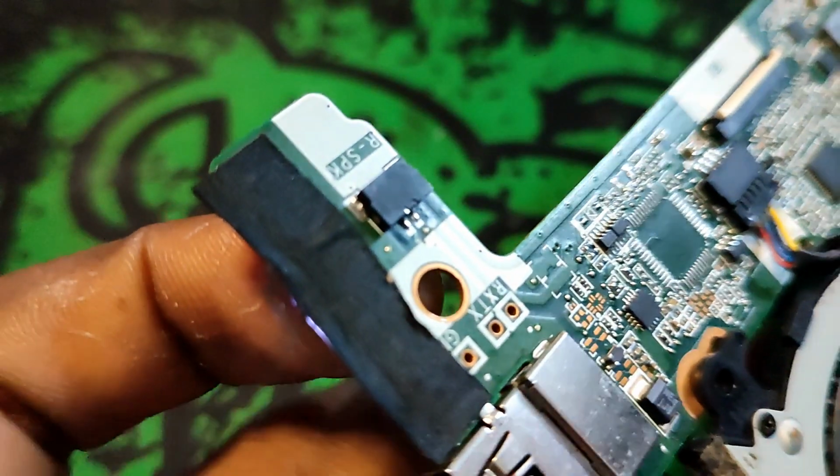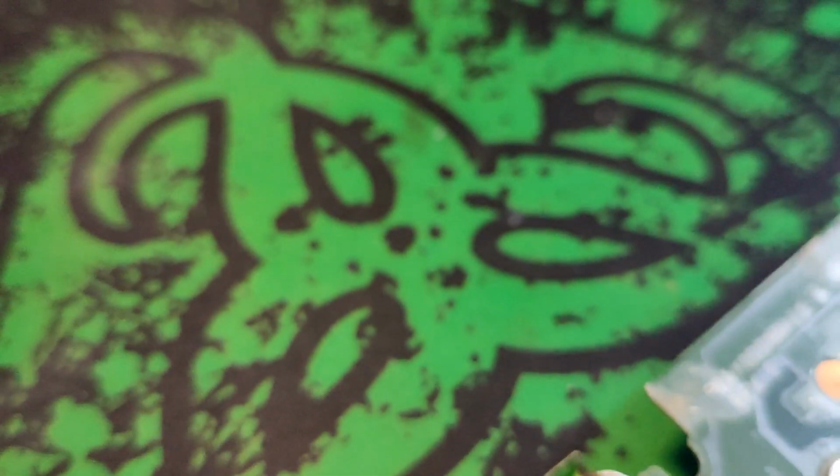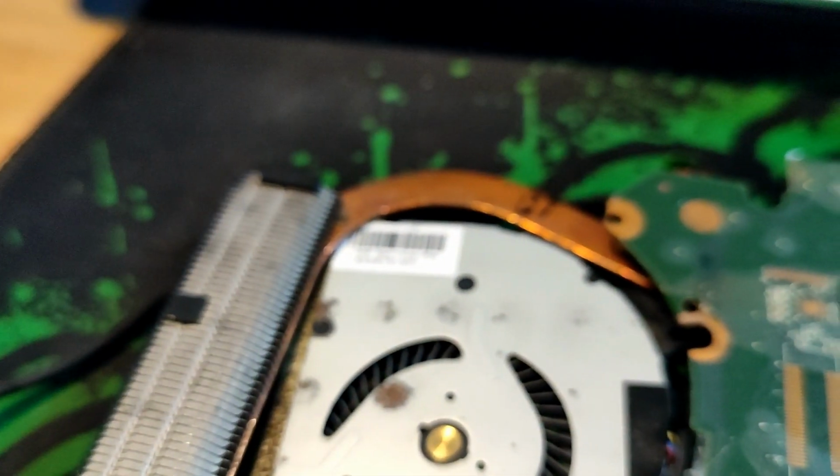But you see, this is long enough. Our power button is not working. So what is the problem with this power button? Okay, let's see.